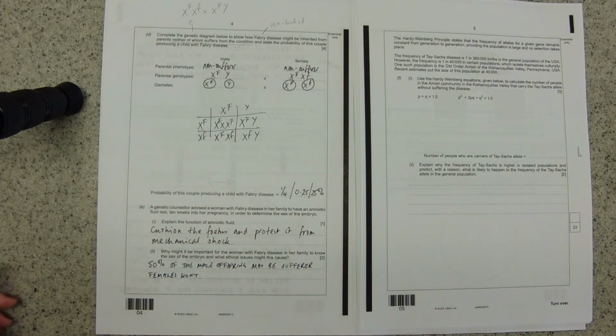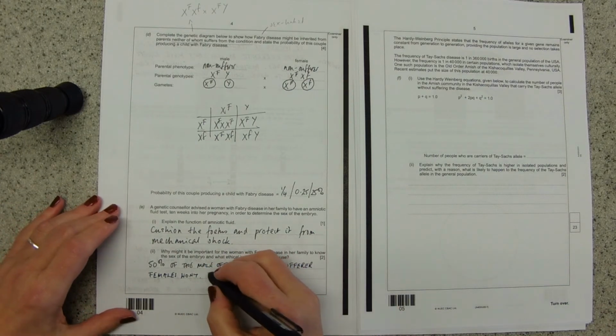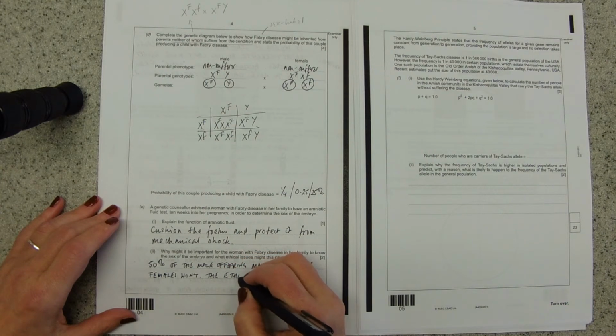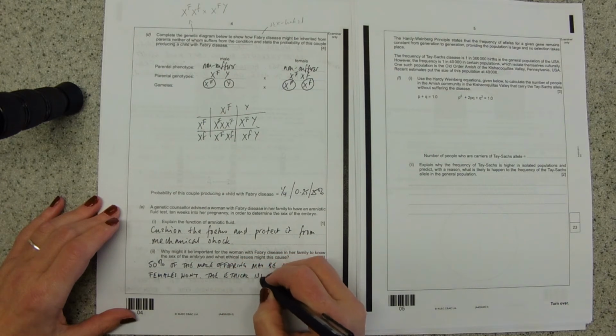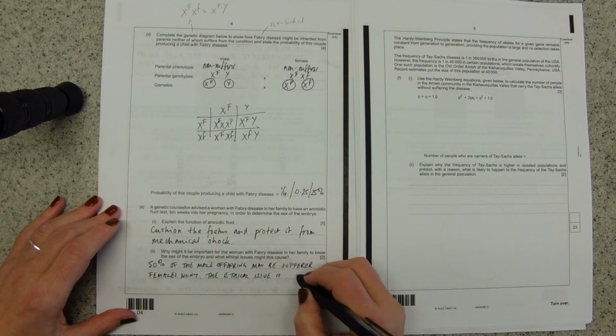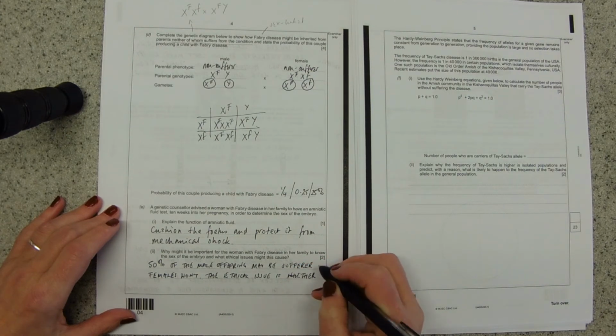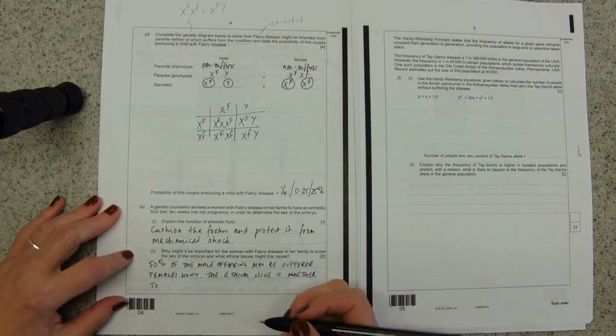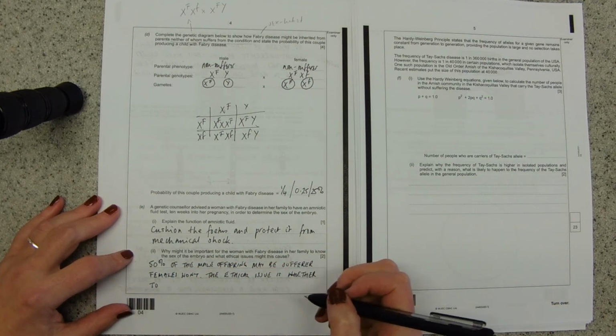And the ethical issue is whether to terminate the pregnancy. Because obviously there's a 50% chance that the male may have it, but there's 50% chance that they won't.